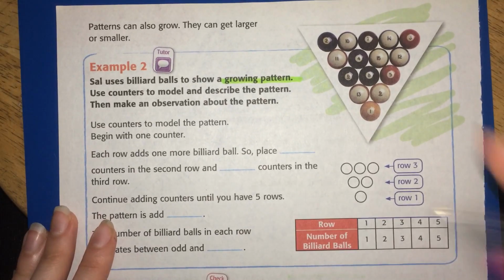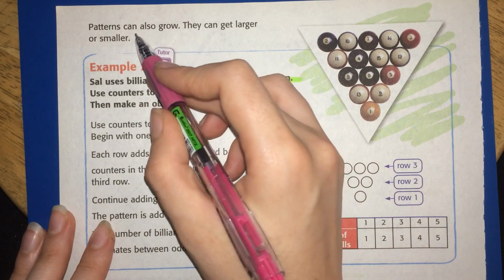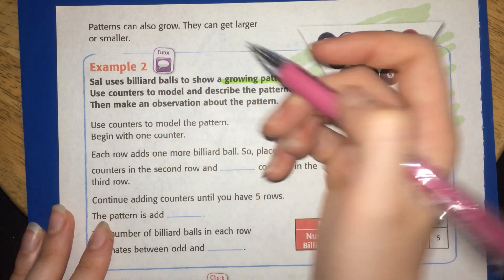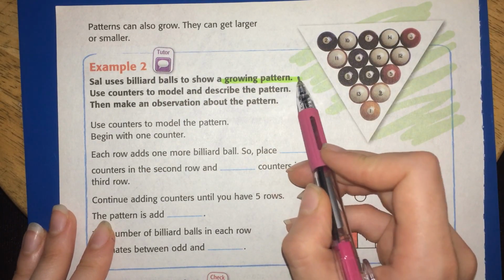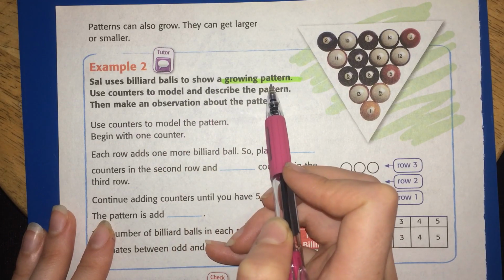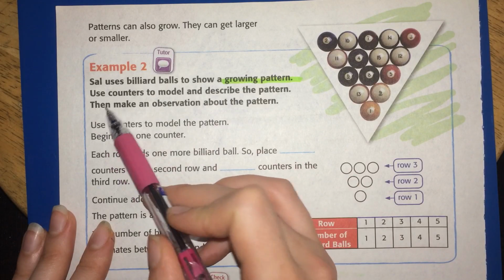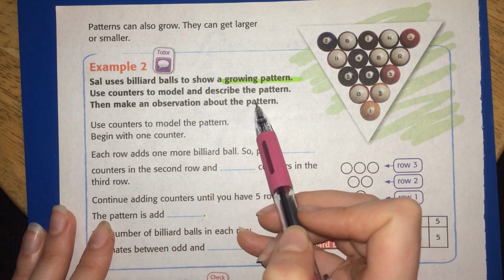Okay, let's flip it over. Now on this side, we're talking about a growing pattern. Patterns can also grow. They can get larger or smaller. So we have a growing pattern. Sal uses billiard balls to show a growing pattern. Use counters to model and describe the pattern. Then make an observation about the pattern.